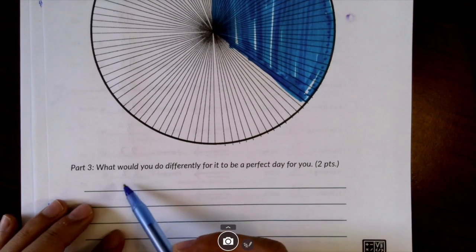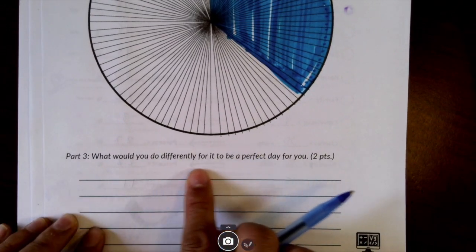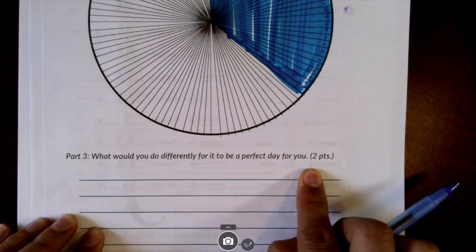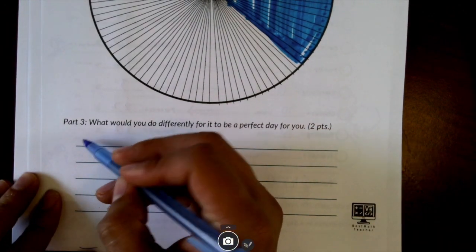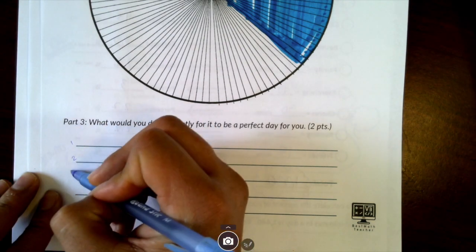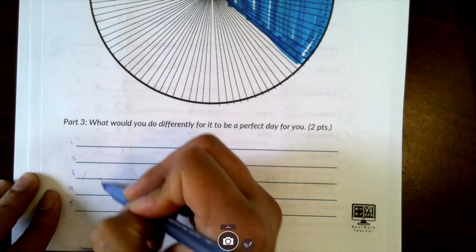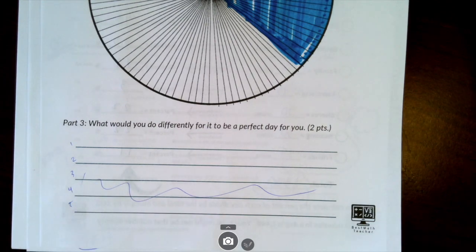Make sure you guys answer the question on the bottom where it says, what would you do differently for it to be a perfect day for you? It's only 2 points, but if you write more, I'm only counting like 1 point, 2 points, 3 points, 4 points, 5 points. So if you write more, I'll give you guys extra credit. Okay?